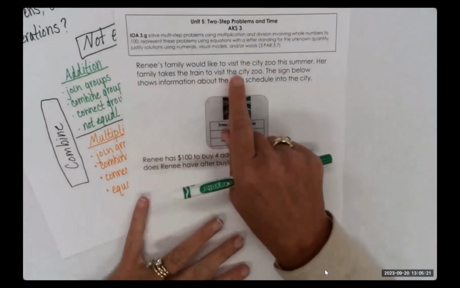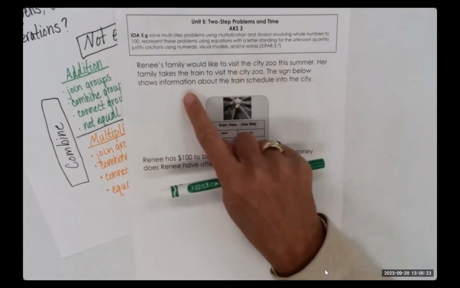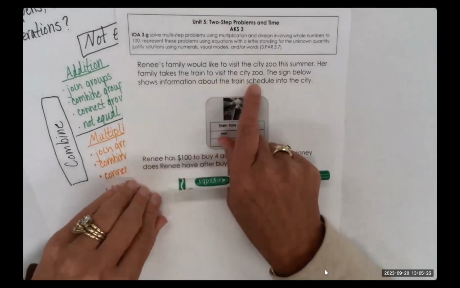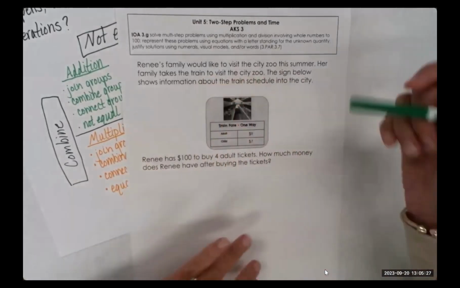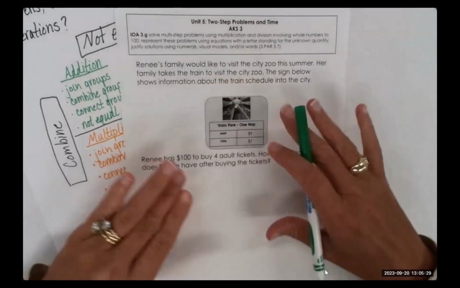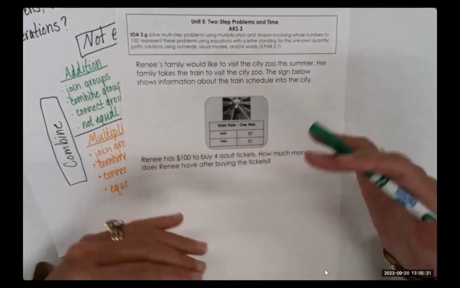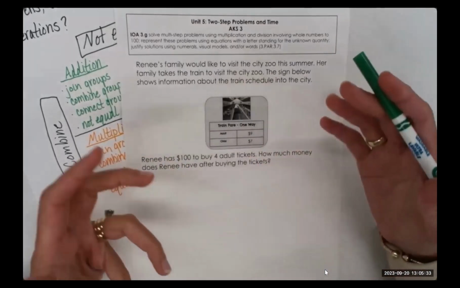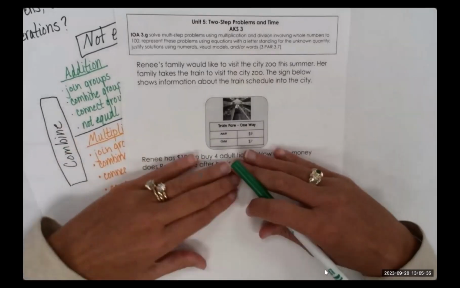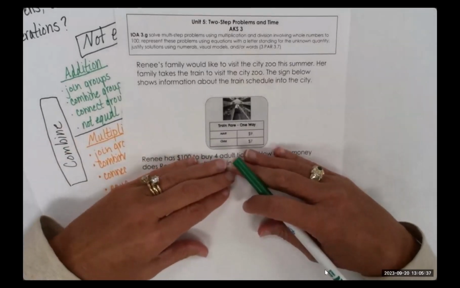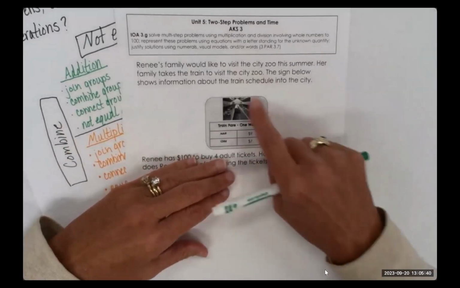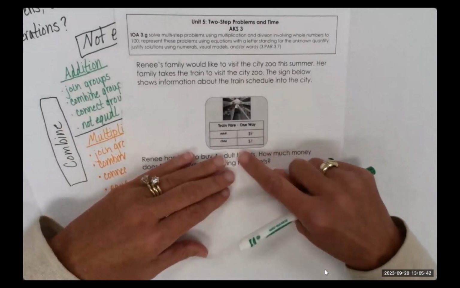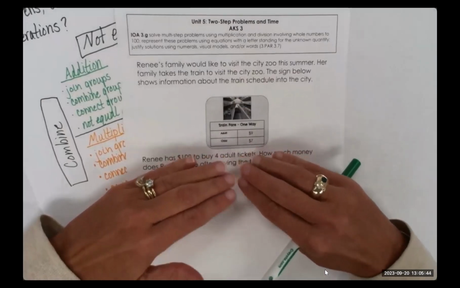Renee's family would like to visit the city zoo this summer. Her family takes the train to visit the zoo. The sign below shows information about the train schedule. Teachers at this point, as your kids engage in multi-step problems or any type of problem that has a table involved, it truly needs to be modeled how to analyze what's happening in the table and how to use the information that's in this.